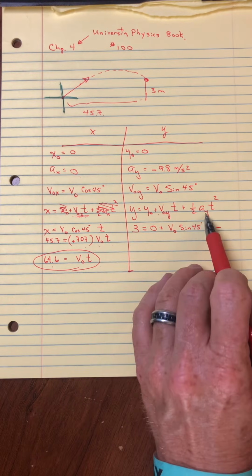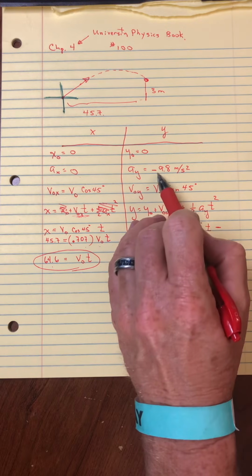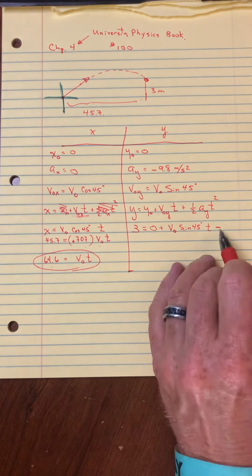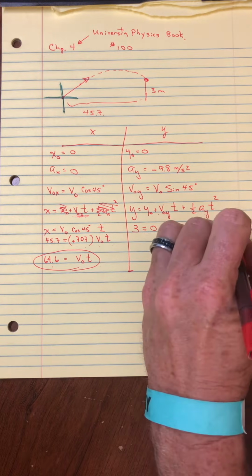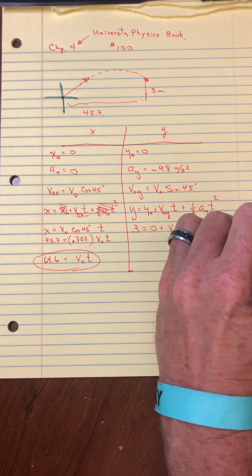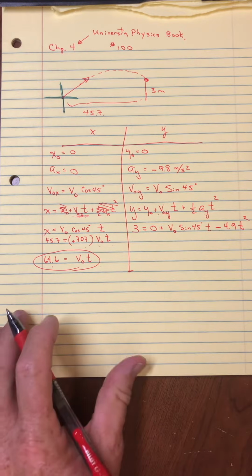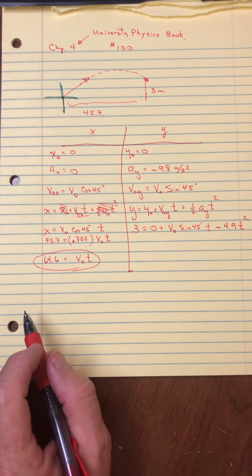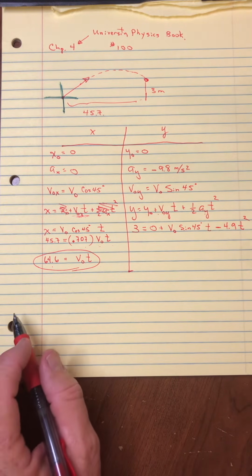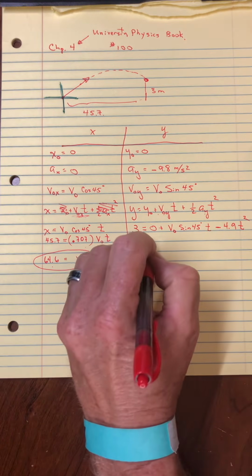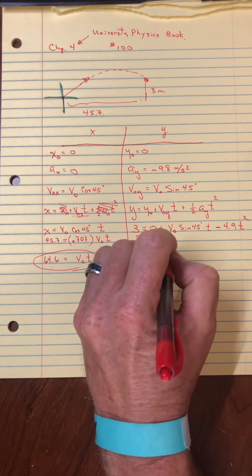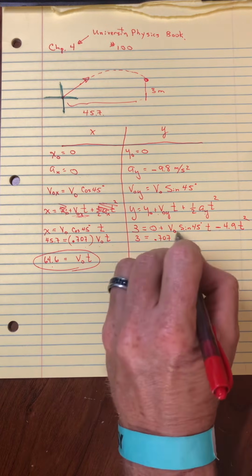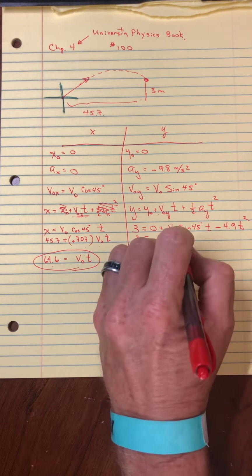And the acceleration in the y direction, as we mentioned earlier, is negative 9.8. So I'll put the negative and then the 9.8, but half of the 9.8. So that's 4.9t squared. And of course, now if you look at this, although maybe I'll do one more step, I'll drop the 0. I'll put the 0.707 for sine theta.